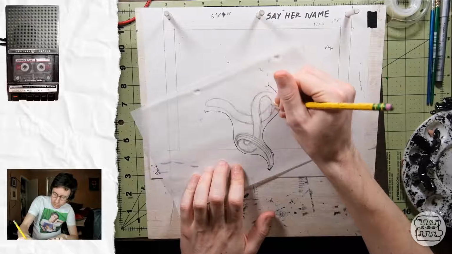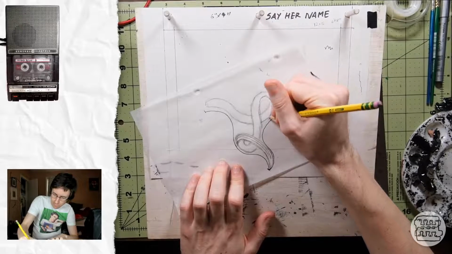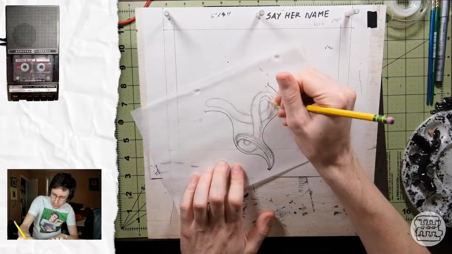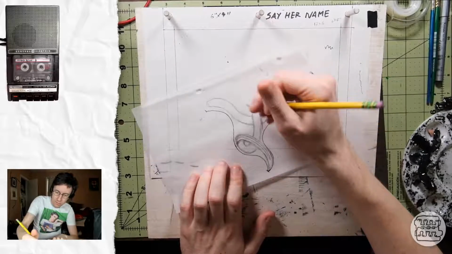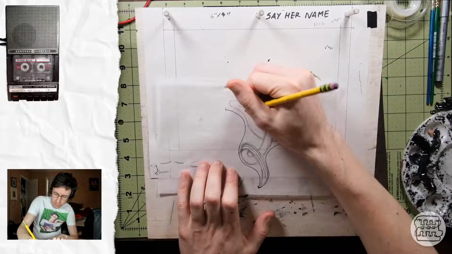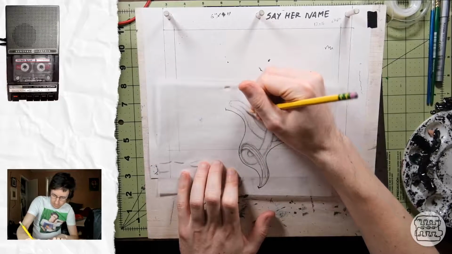Back to this side. Pop around. And then we'll have it settle back on the front.